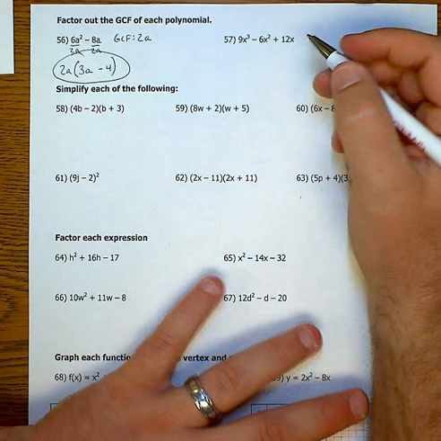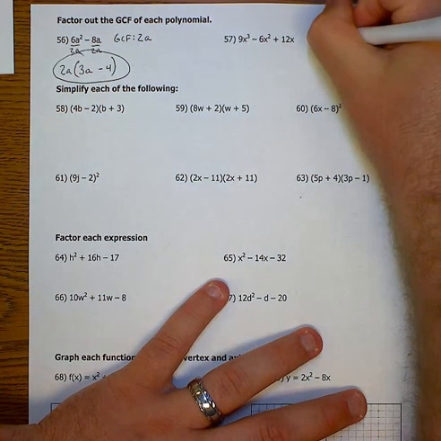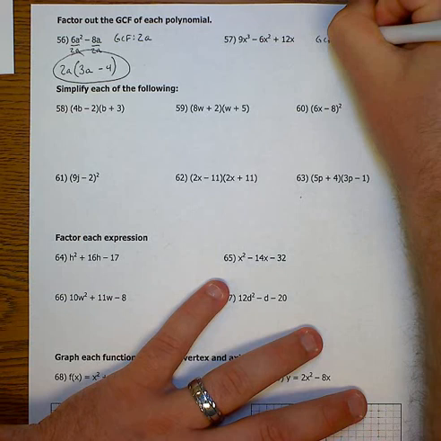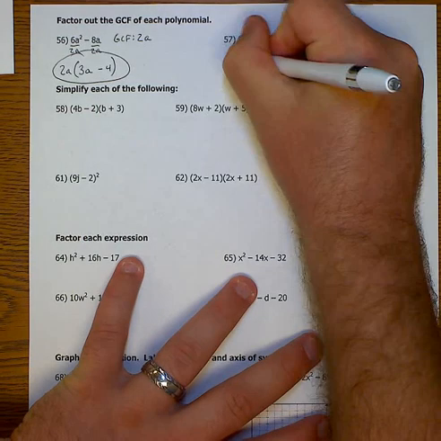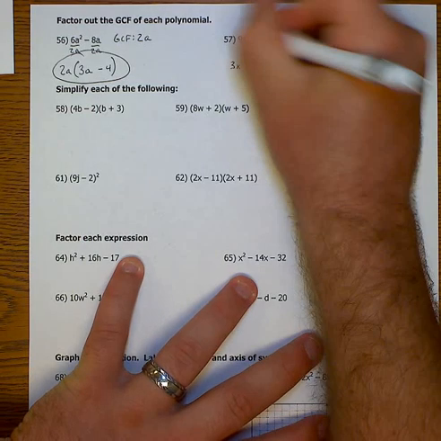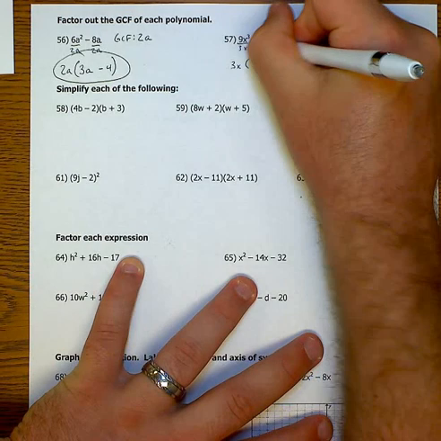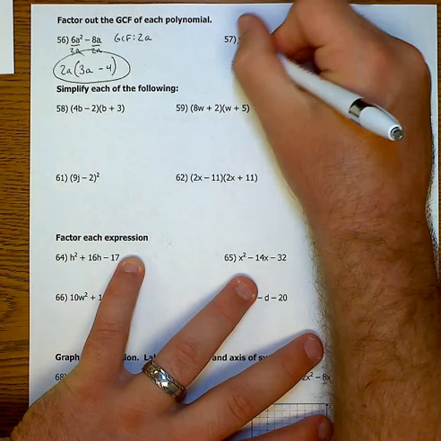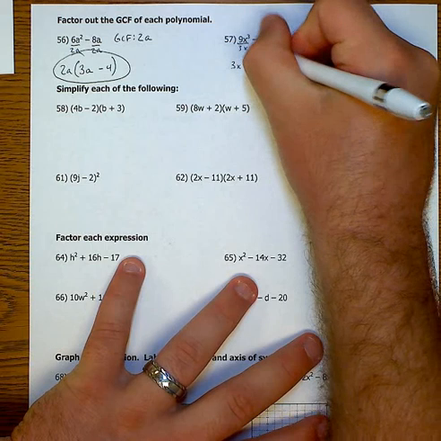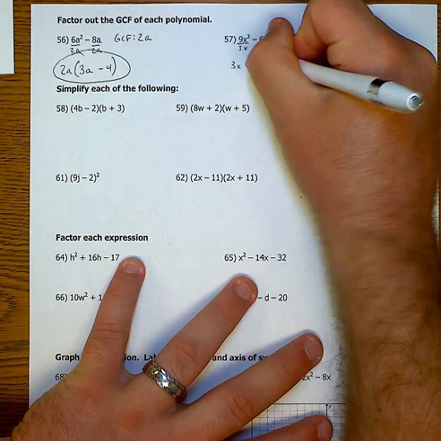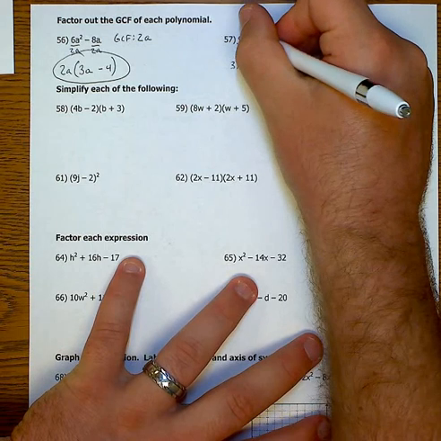GCF for number 57 is 3x. So I'm going to take the 3x, put it on the outside, divide everything by that. 9x to the third divided by 3x would be 3x squared. I'm basically taking only one x out. There were 3, now there's 2. There's 2, now there's 1.